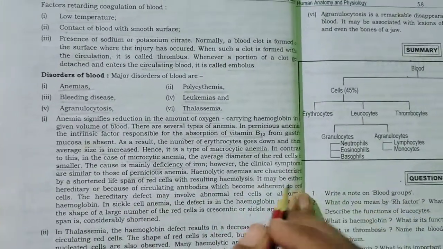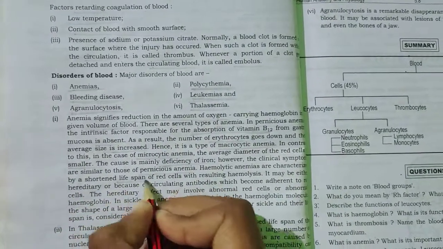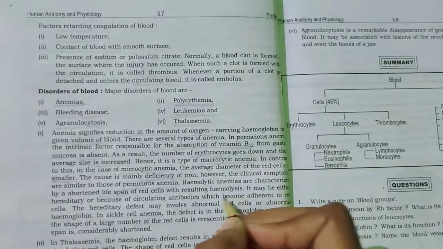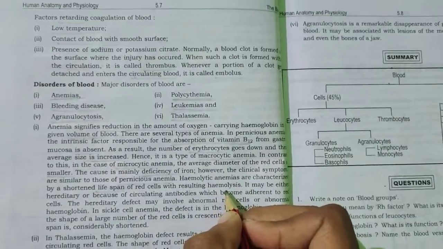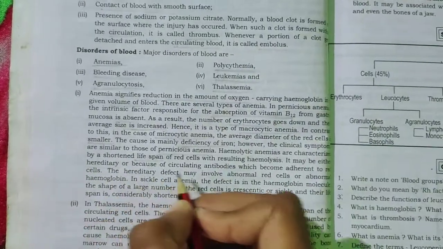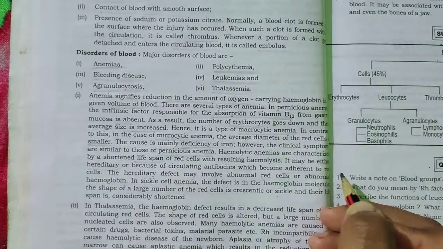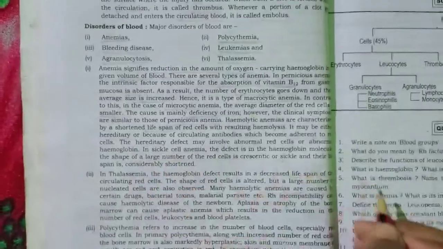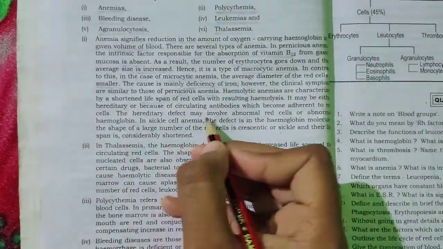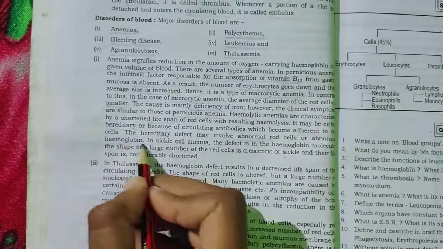Hemolytic anemias are characterized by a shortened lifespan of red cells. The resulting hemolysis may be either hereditary or because of circulating antibodies against red cells. The hereditary defect may involve abnormal red cells or abnormal hemoglobin.